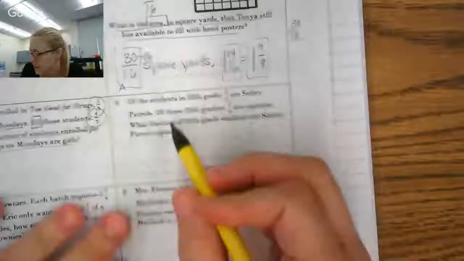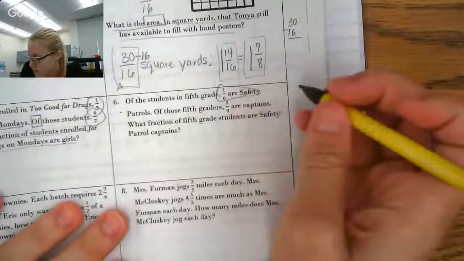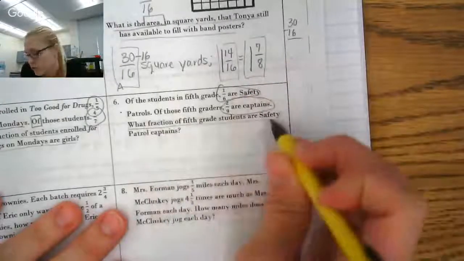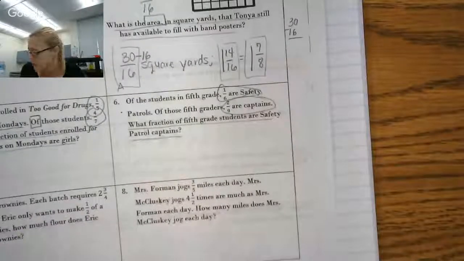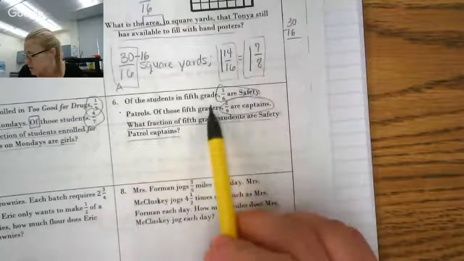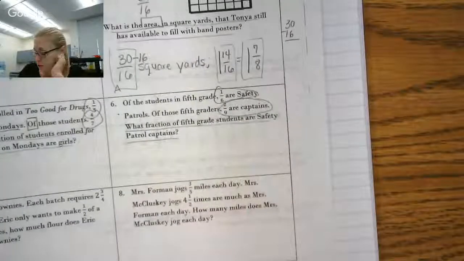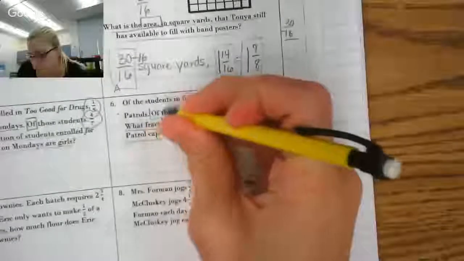So let's see. Of the students in 5th grade, 1/6 are safety patrol. Of those, 2/9 are captains. And again, I'm always using my cubes to unwrap my word problem to make sure that I understand what the question is asking me. And this one says, what fraction of 5th grade students are safety patrol captains? So operation word. What is my operation word? Do you see an operation word? Right, my operation word is of. Of is telling me to perform what operation?